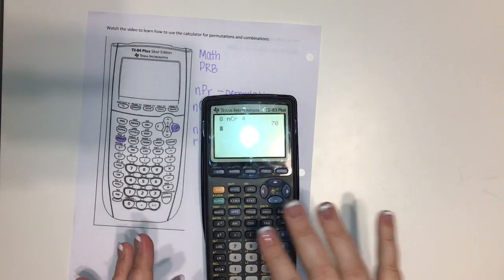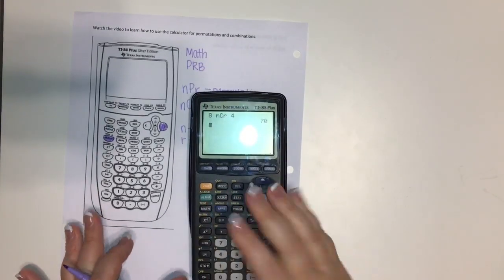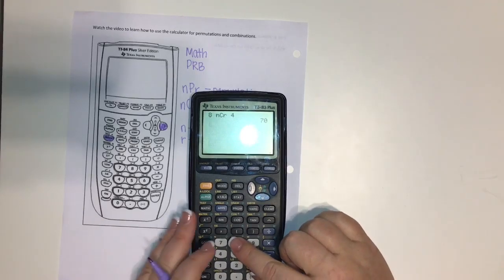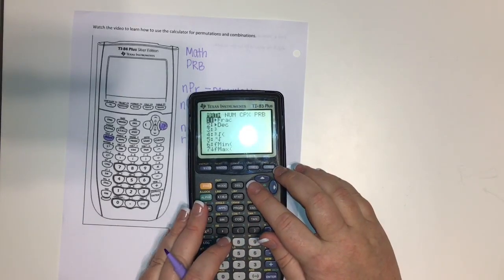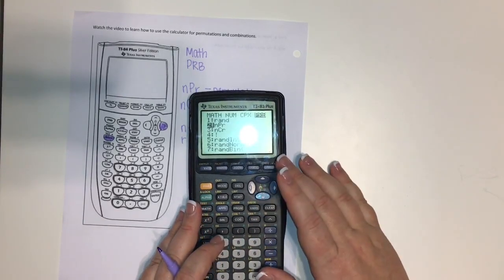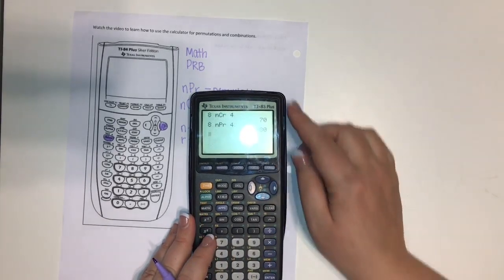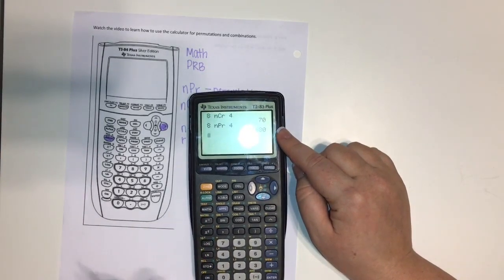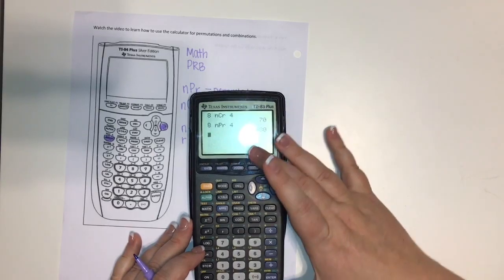So this doesn't matter what order they're in. If we wanted to put them in a specific order, we would do 8, math, come over to probability, go to NPR and hit 4. So the different order options we have is 1,680.